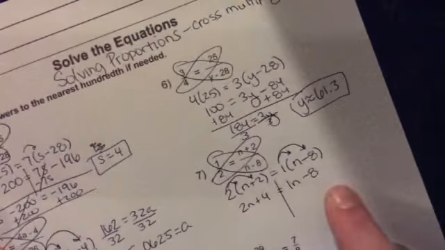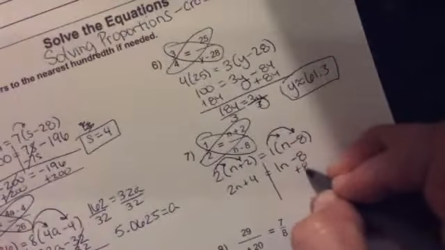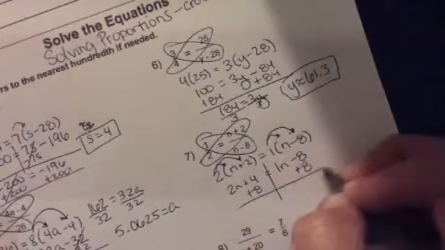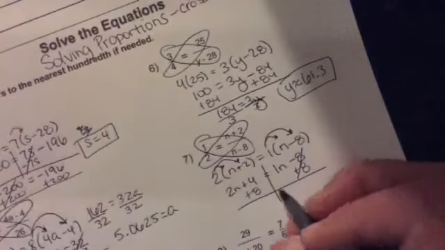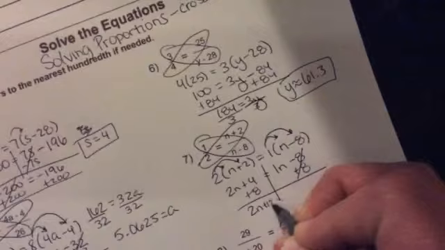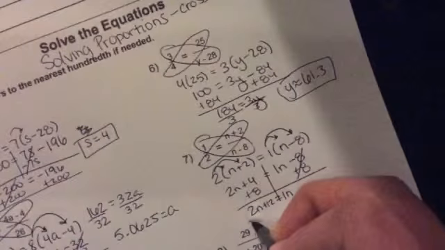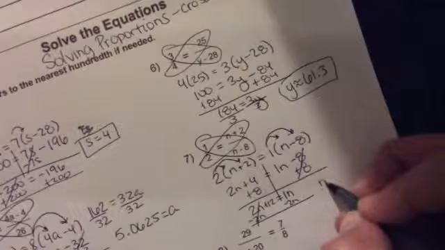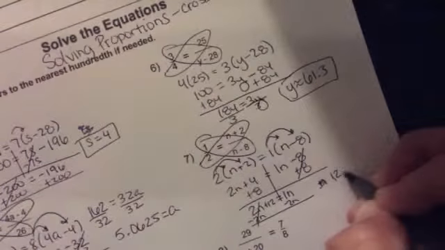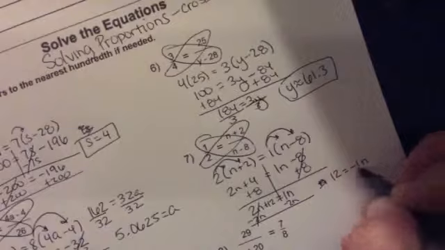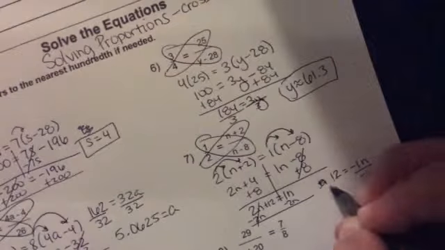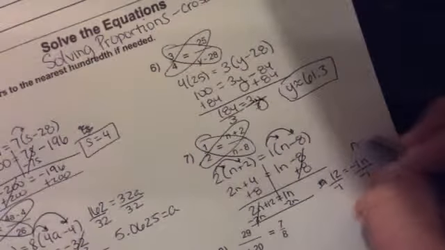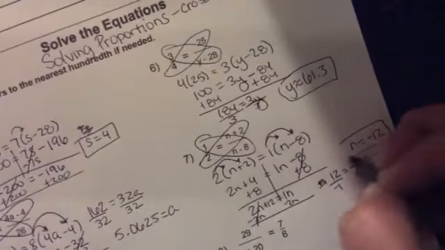Can't combine anything on the left or the right, so I'm going to add 8 here. You could start another way if you'd like. I have 2n plus 12 equals 1n. I'm going to take away 2n. I have 12 equals negative 1n. In order to get rid of the negative 1, I divide. So n equals negative 12 here.